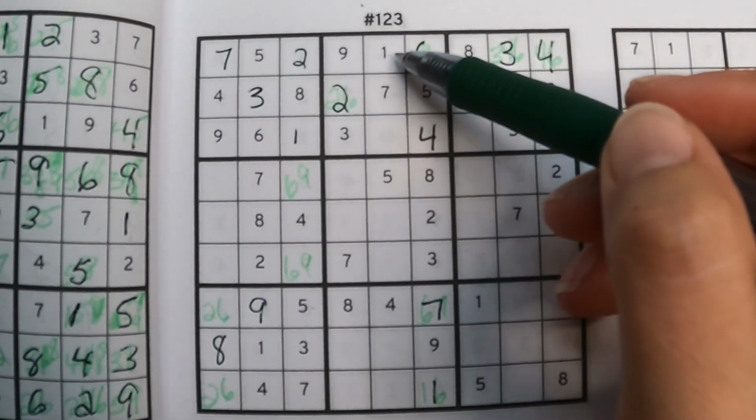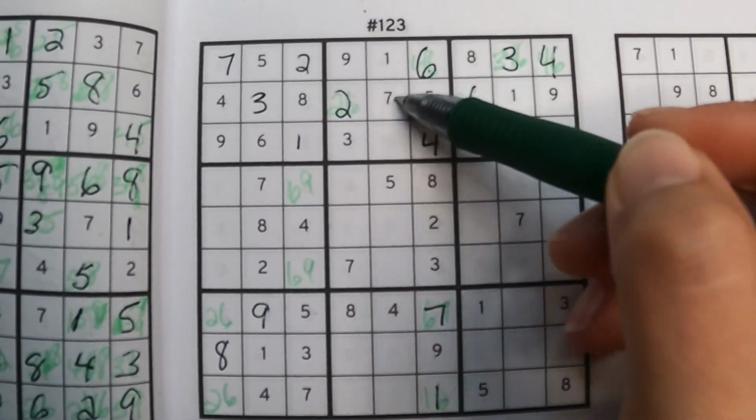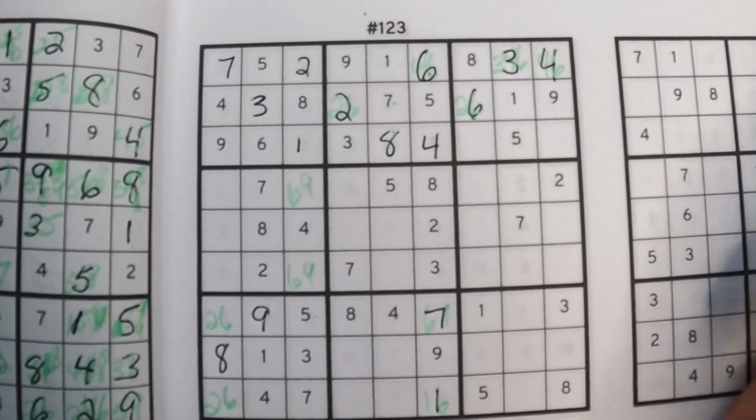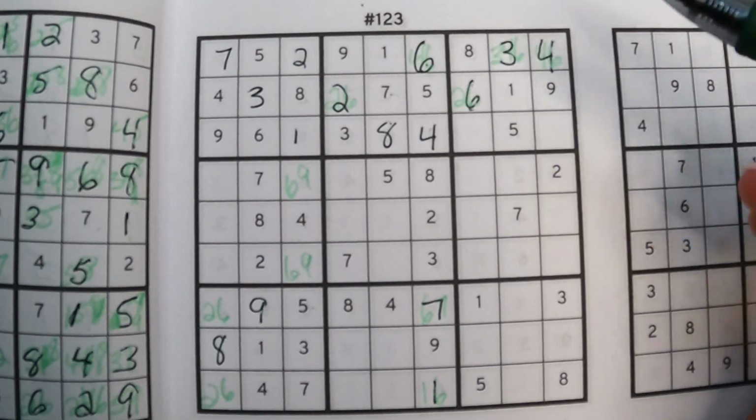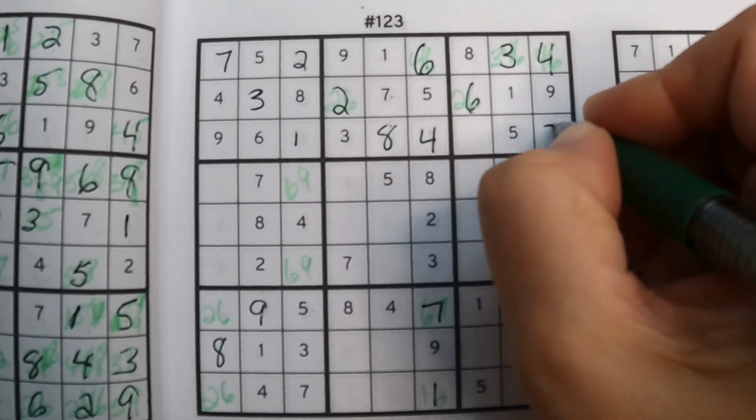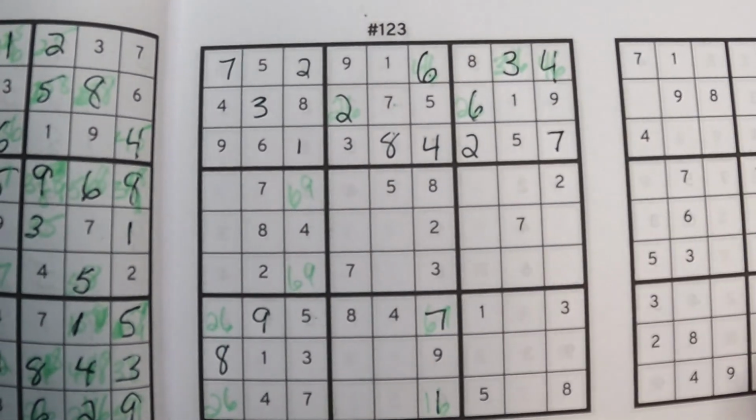So for this box now, we've got 1, 2, 3, 4, 5, 6, 7. We're missing an 8. For this box, looks like we're missing 2 and 7. We've got a 2 here, so 7, 2.